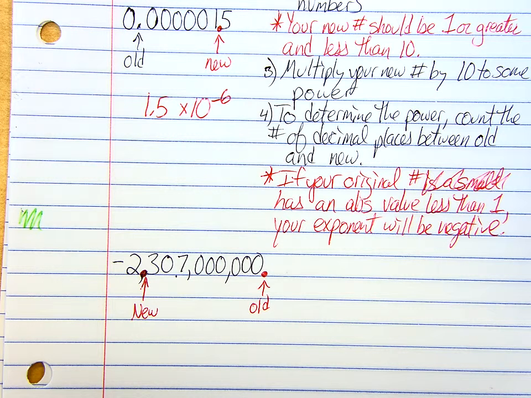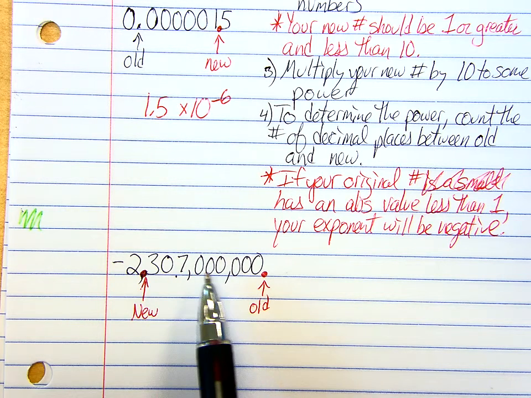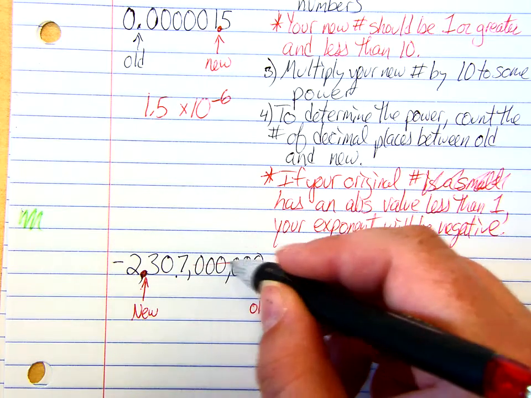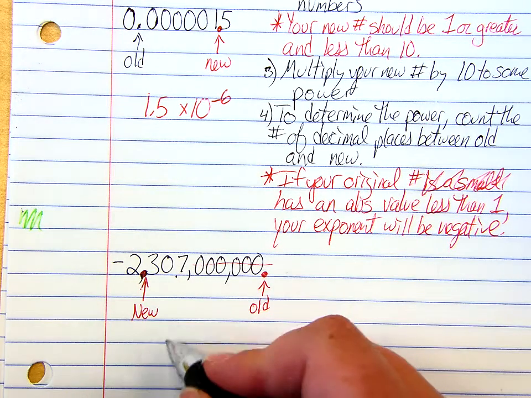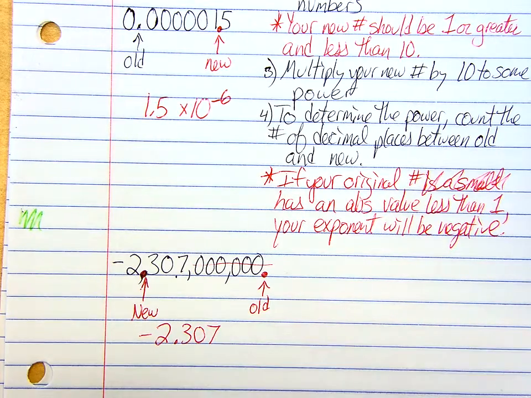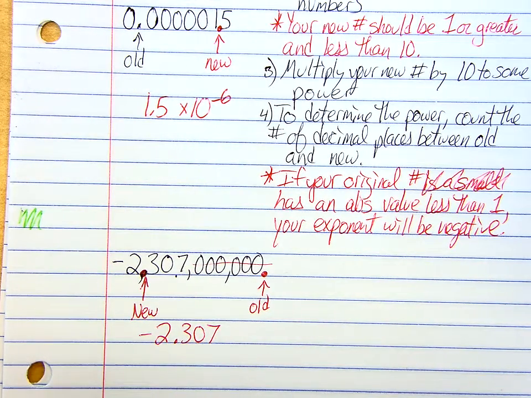So now, step 2 says to drop off all the zeros that are not in between the other numbers. This 0 right here, isn't he sandwiched between other numbers? So he's got to stay. He's a placeholder. I can't drop him away. However, I can drop these ones off. So I'm going to drop all of these numbers off, and I'm left with the new number, negative 2.307. Does that fit my requirement of being 1 or bigger and less than 10? Yeah.